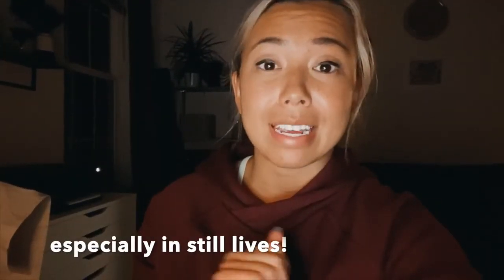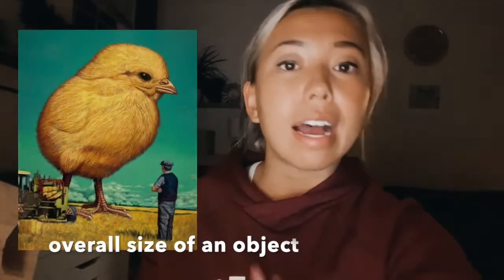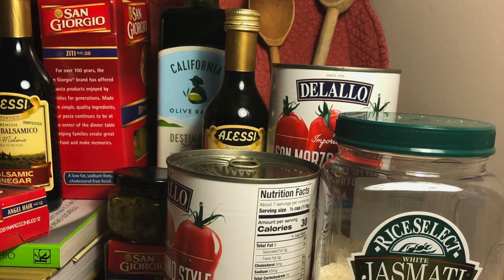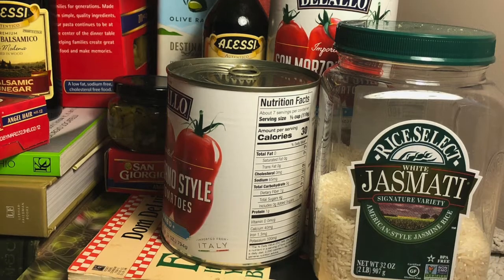Proportion is really important in an art piece because it can determine how realistic or how wonky your art piece is. And our next vocab term is scale, which is the overall size of an object in an artwork. So let's talk about how to create a proportionate and accurate and to scale still life. And here is the example I am going to be using for our drawing tutorial.